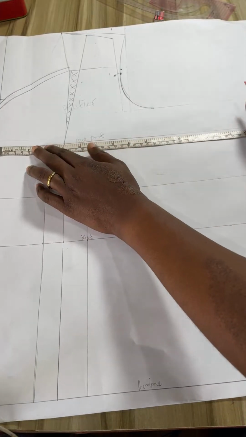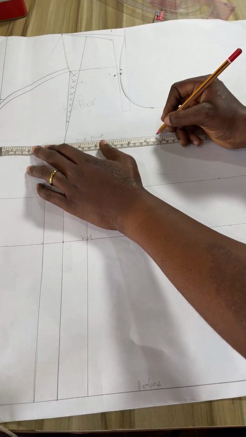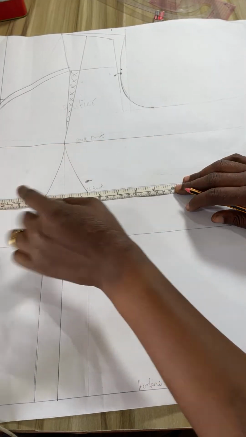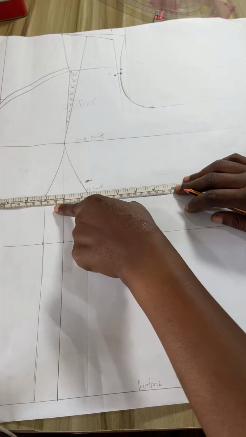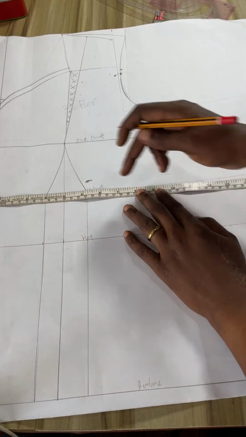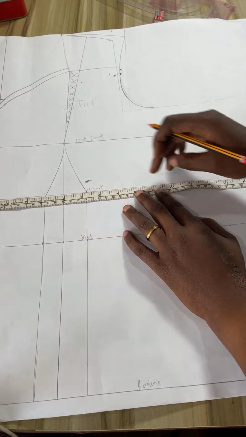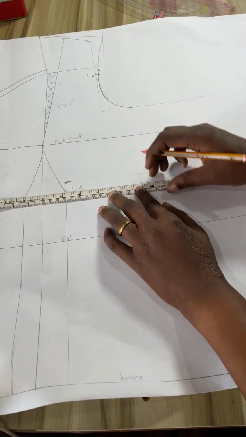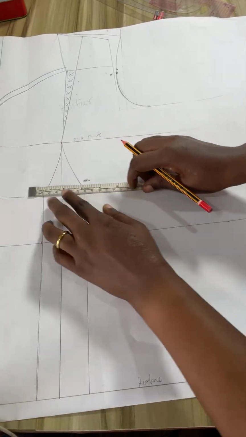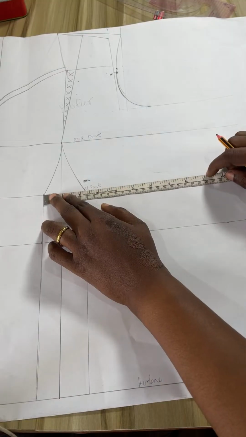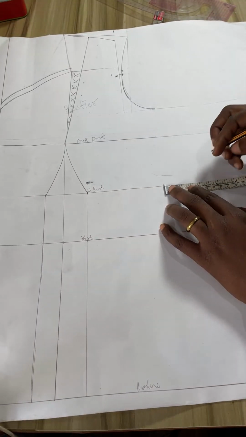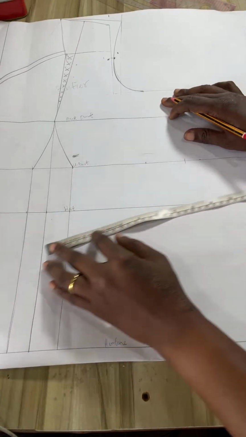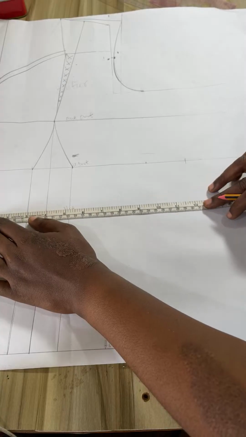So input your bust measurement. Come on here to input your underbust measurement. Take note of this dart intake. By the time you take your bust measurement this way, make sure you add this dart intake. So my bust measurement is 9.5 inches. Considering the dart intake, 2.25, you add that back to the measurement, and then you come on here also to do the same thing.